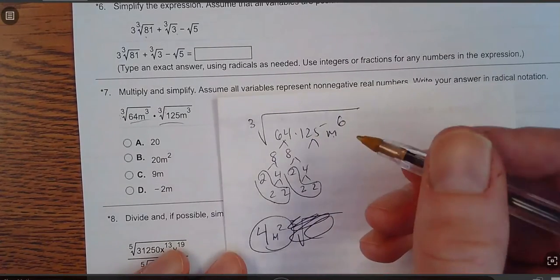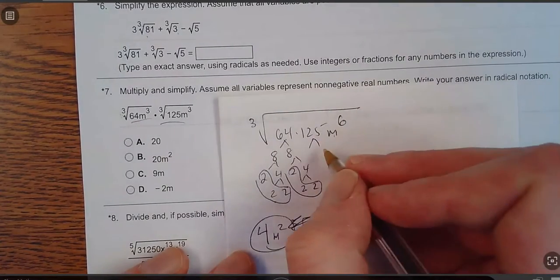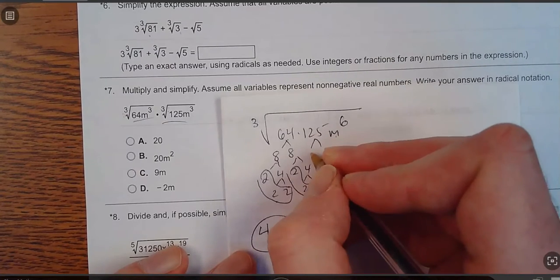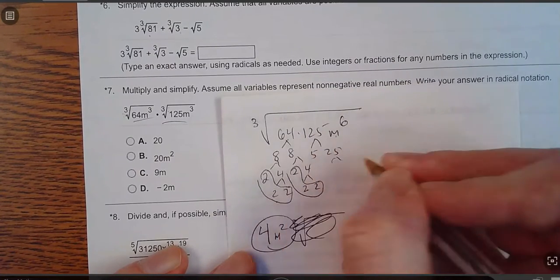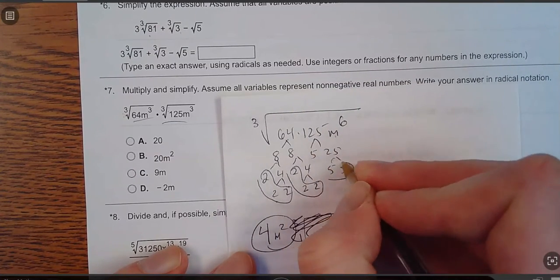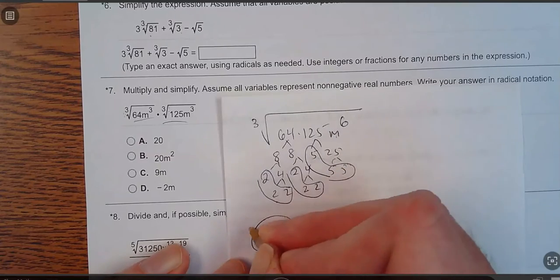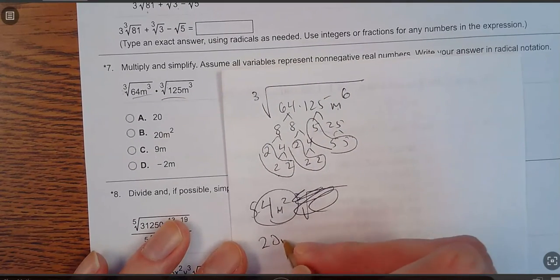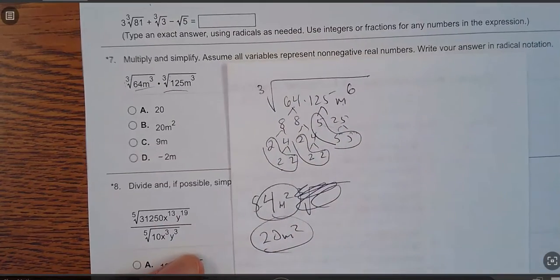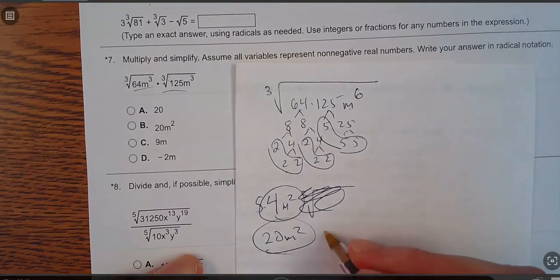So that's why we're messed up here. But that's not on my list. So let's do this. I'm not quite done yet. 125 would be 5 times 25, and then that's 5 and 5. There's another group, so pull a 5 out front. That makes sense. Okay, so if you do it correctly, you'll get the right answer. So that's letter B.